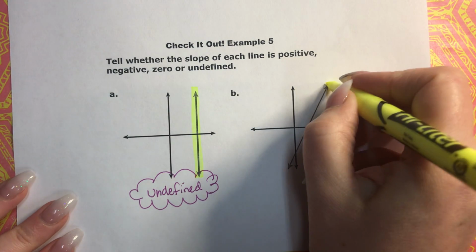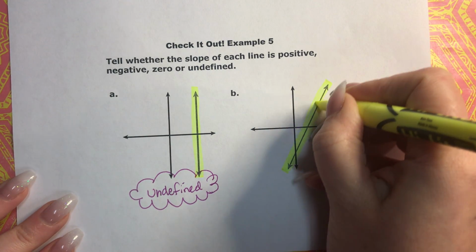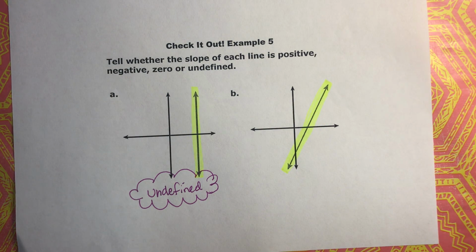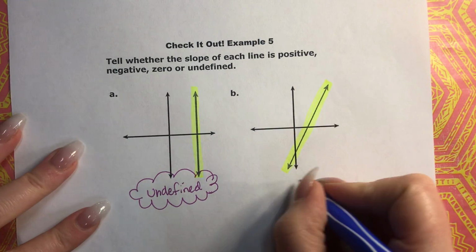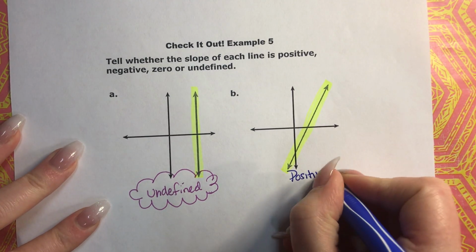B, the line is like this. So what is the slope? Positive, negative, 0, or undefined? Drum roll. What did you say? And if you said positive, you would be correct. This is a positive slope.